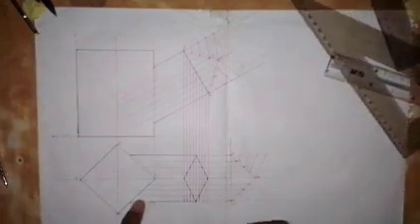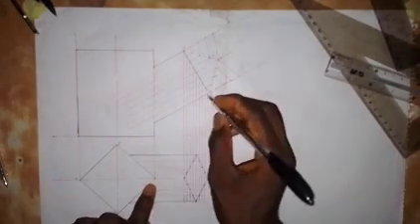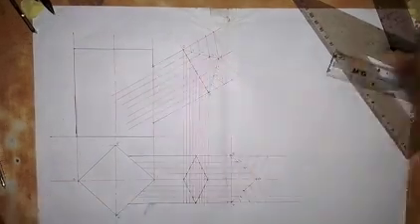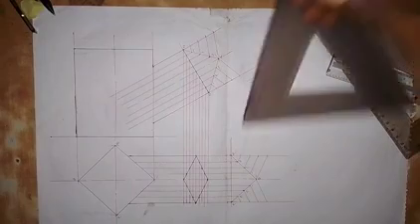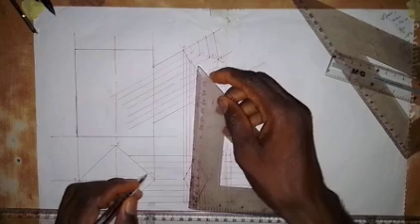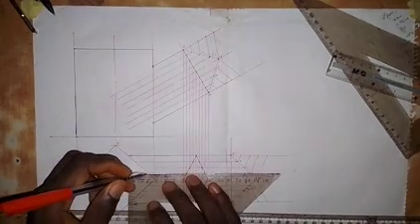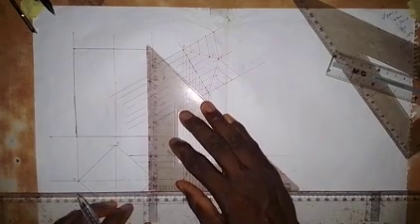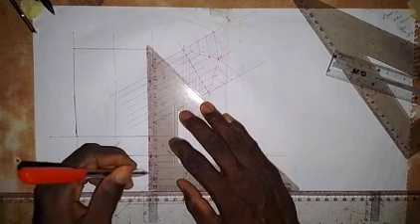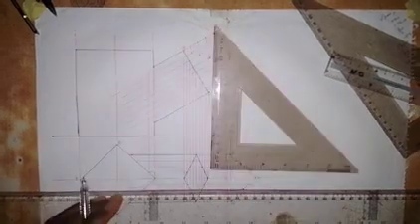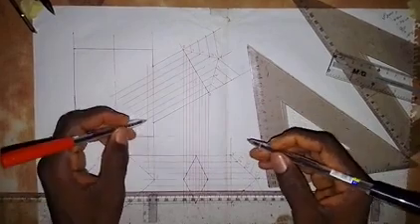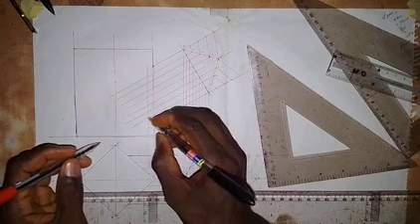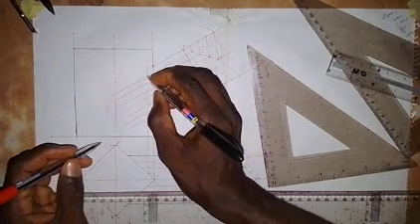So already we have this line 0 intersecting this line 0 here. So they intersect at this point, and they also intersect at this point. So the next is for us to draw for 1. Line 1 touches the square at this point. So we are going to draw a vertical line from this point. So this line intersects 1 at this point, and it also intersects 1 at this point.